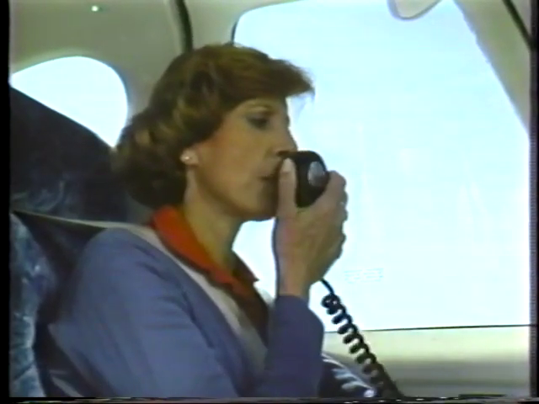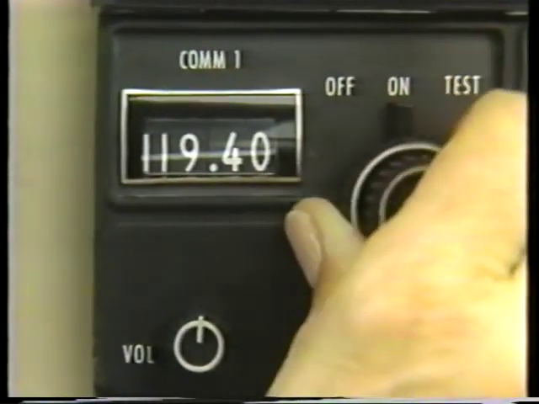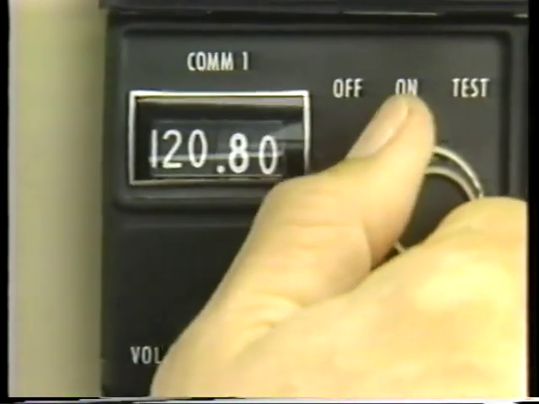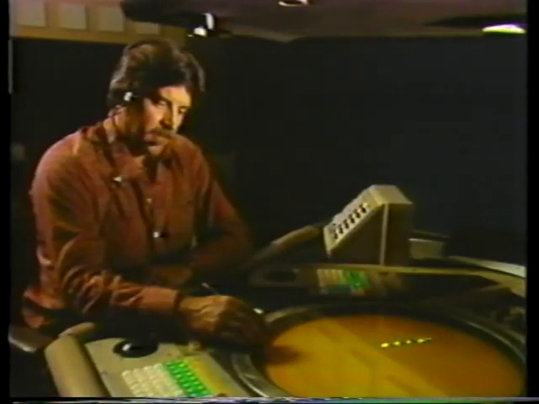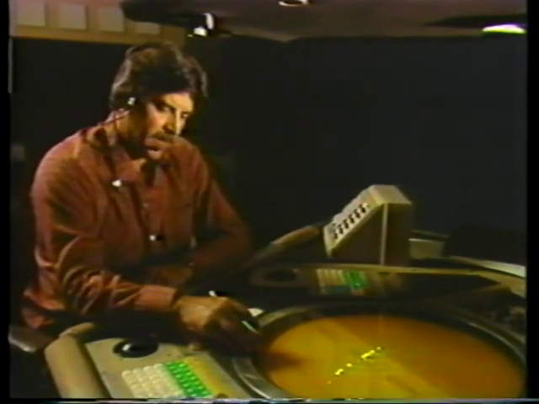259er, contact Monterey Departure 120.8. Good day. Skipper 259er, 120.8. Good day. Monterey departure, Skipper 37259er, out of 1,500 for 5,500. Skipper 259, Monterey departure, radar contact. Transit approved, Romeo 2511, below 5,000 via direct Salinas VOR.